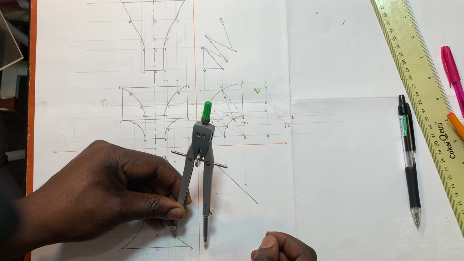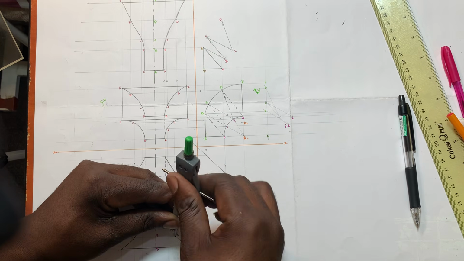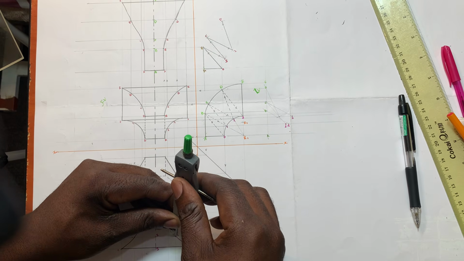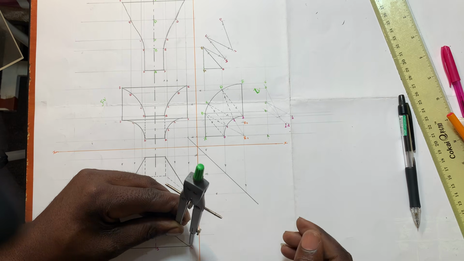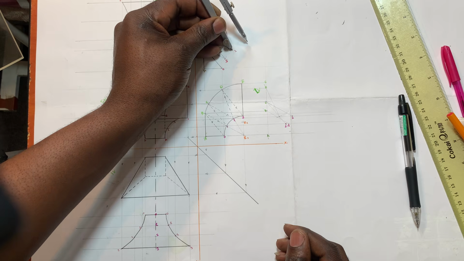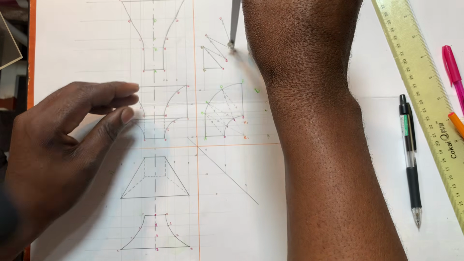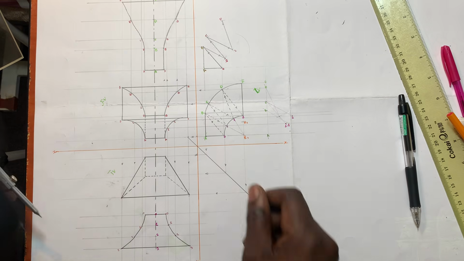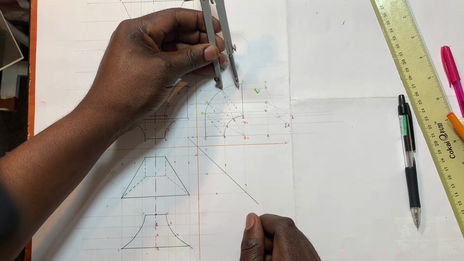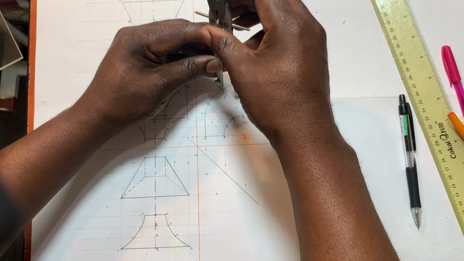So place it at 2, further extend to 3, 2 to 3, which is this one. Then now come and place it here, 2, and strike an arc, this. Okay, so after I strike the arc, I come to my left view, 3D to 3.